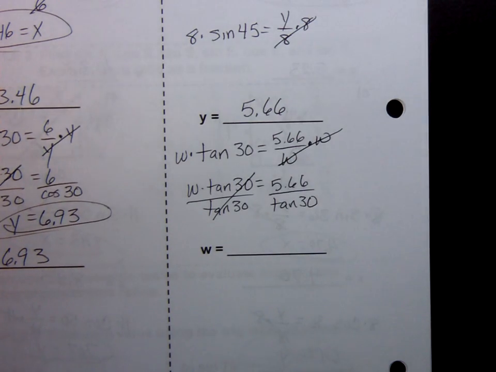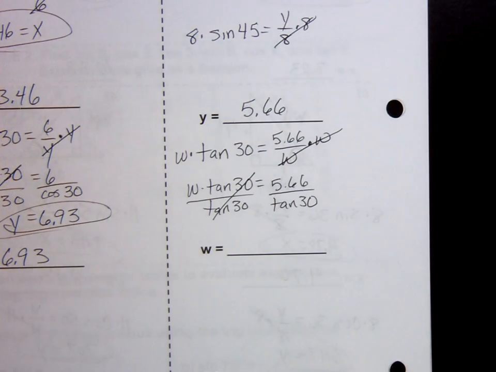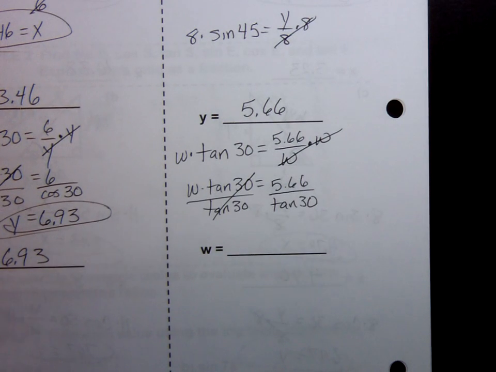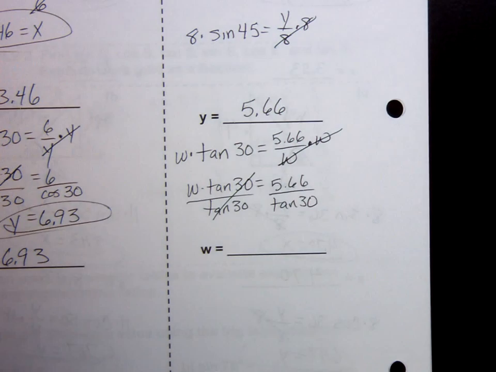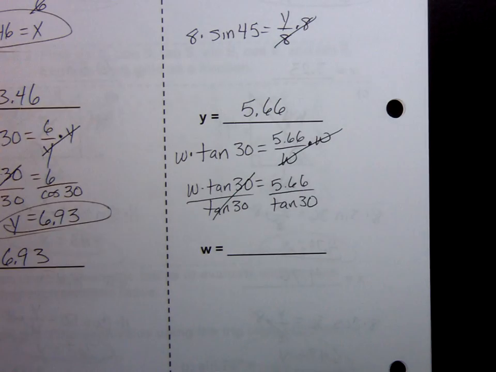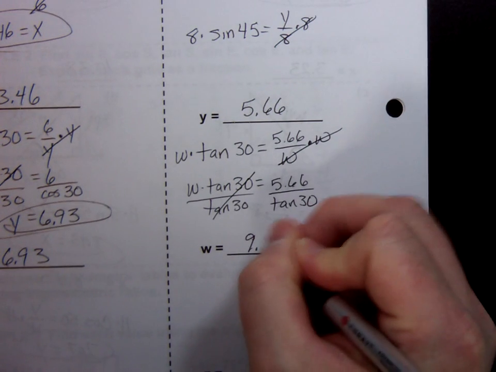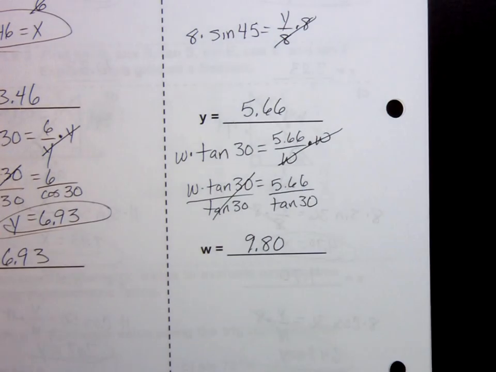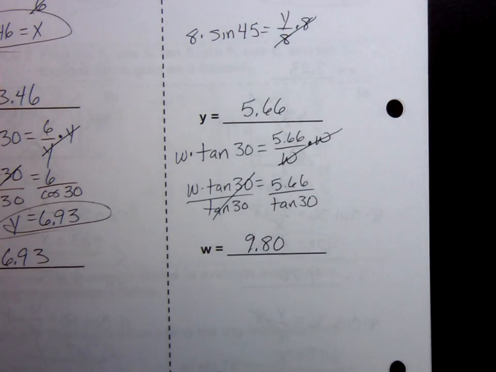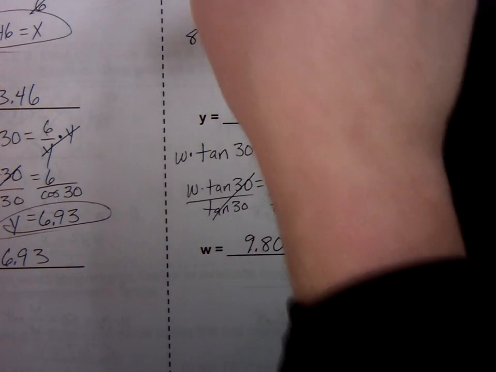Now, your answer might vary depending on what you typed in the calculator. I had the previous answer for y already in my calculator. If I take that and put that in, divided by the tangent of 30, I get 9.7979589, whatever. If I type in 5.66, it looks a little different, 9.80340757. However, if we round to the nearest hundredth, it's going to come out the same for both of them. But that might not always be the case. So, very important that you're showing me your work, so I have a decent idea of why you got what you got. But I will accept it if you're using the rounded one.